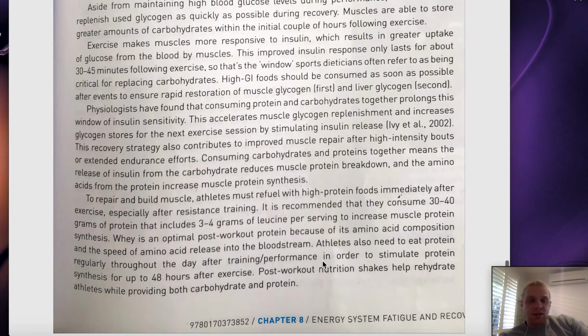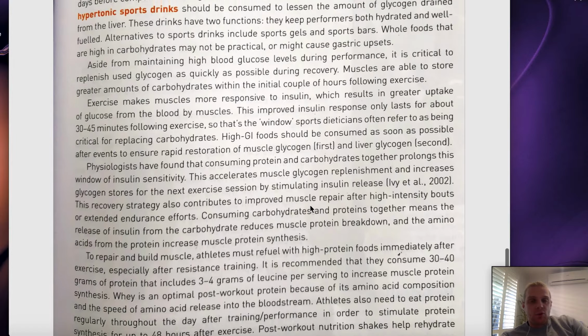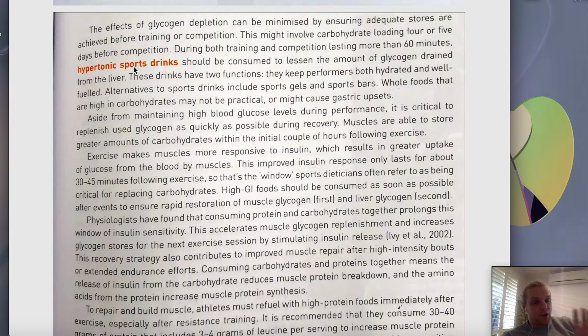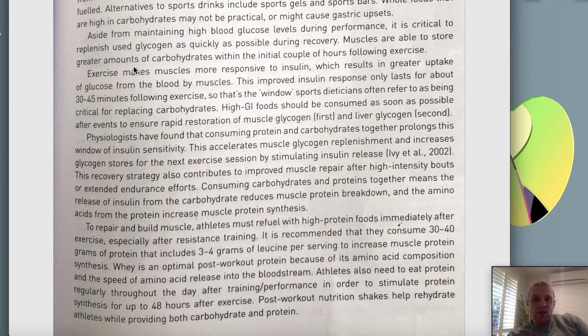Now, this is just a chunk of writing from towards the end of chapter 8, and they mention hypertonic sports drinks. I want to flip over to something I've found on Google for you in a moment, but there's a little bit of hidden gem I find in this paragraph here, and that's where it's referring to insulin and it's referring to protein and carbohydrate. Let me try and explain this to you. Okay, where are we? So, essentially, this is the situation.